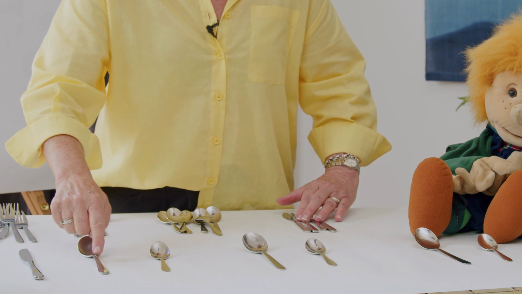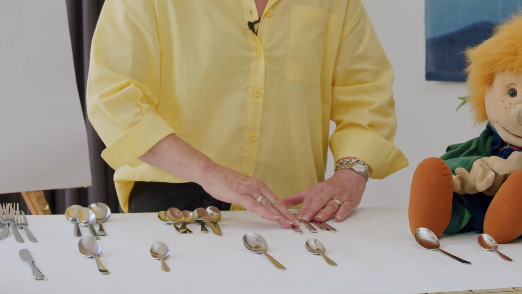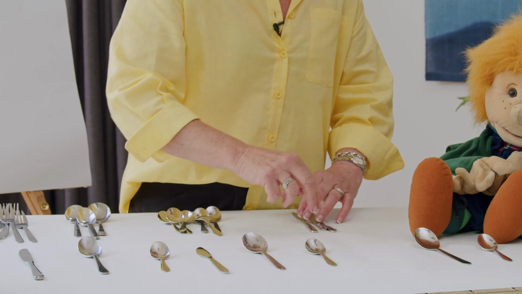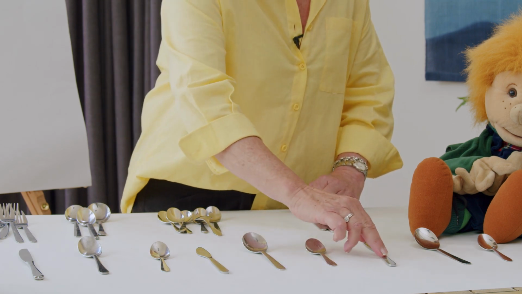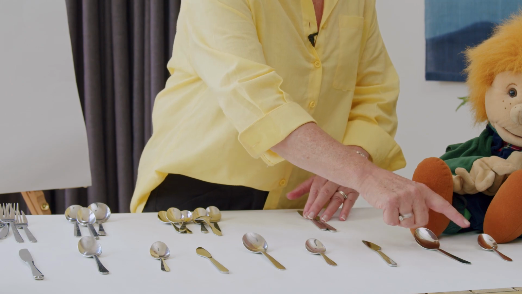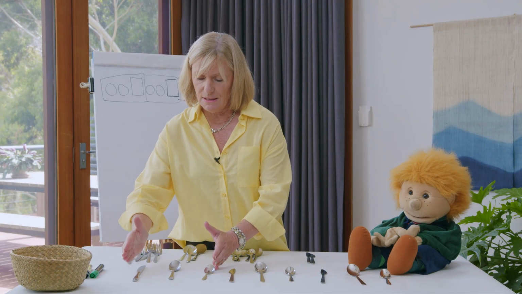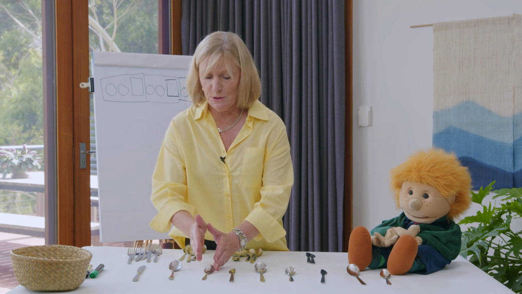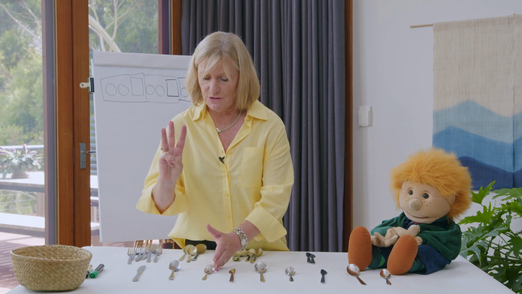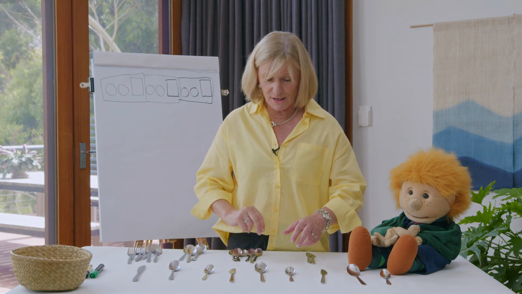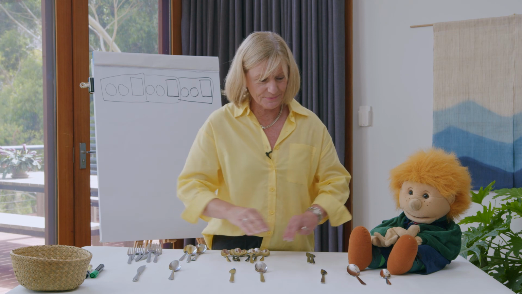Knife, big spoon, little spoon. Knife, big spoon, little spoon. Knife, check it, big spoon, little spoon. Unit of repeat is knife, big spoon, little spoon. 3 parts to it. Okay, very good at this. Okay, let's change out the little spoons this time.